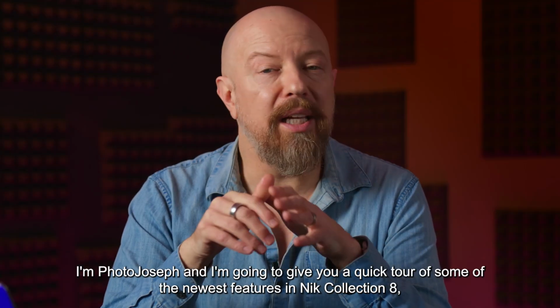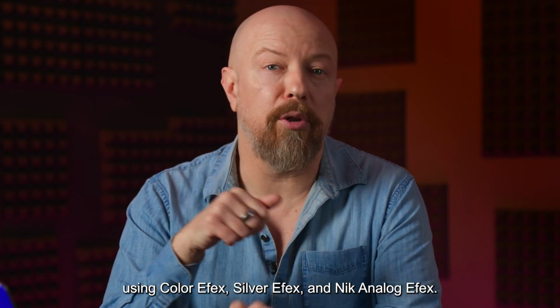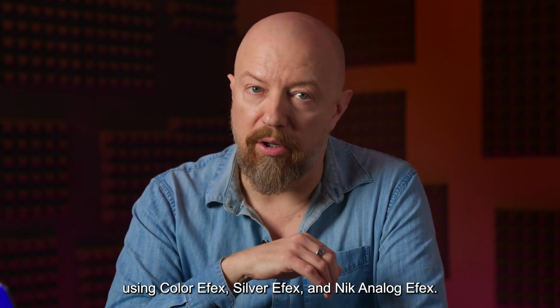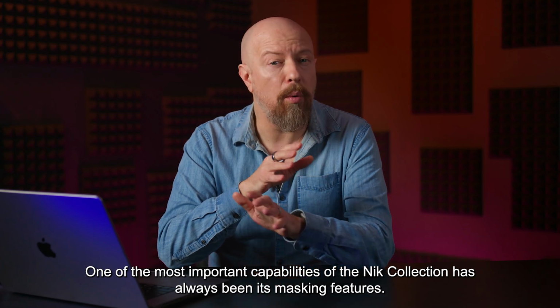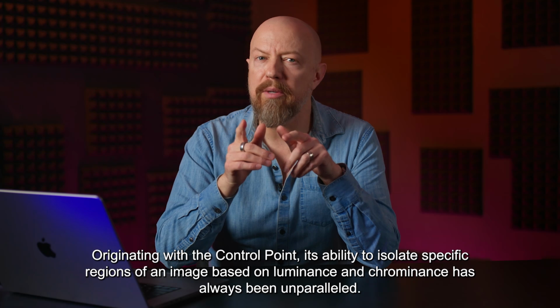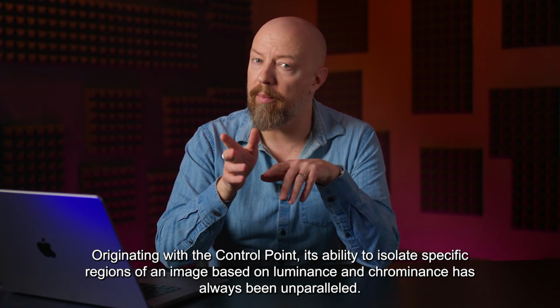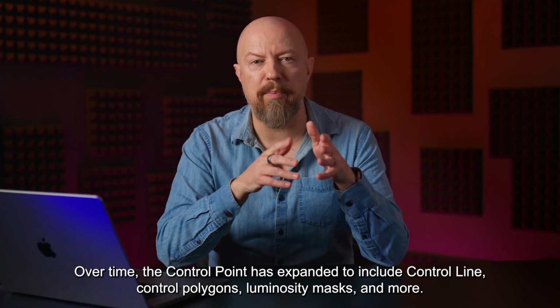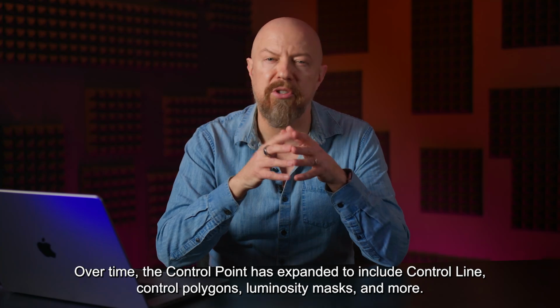I'm Photo Joseph, and I'm going to give you a quick tour of some of the newest features in Nik Collection 8 using Color Effects, Silver Effects, and Analog Effects. One of the most important capabilities of the Nik Collection has always been its masking features. Originating with the control point, its ability to isolate specific regions of an image based on luminance and chrominance has always been unparalleled. Over time, the control point has expanded to include control lines, control polygons, luminosity masks, and more.